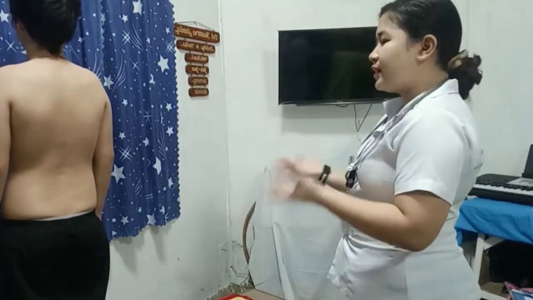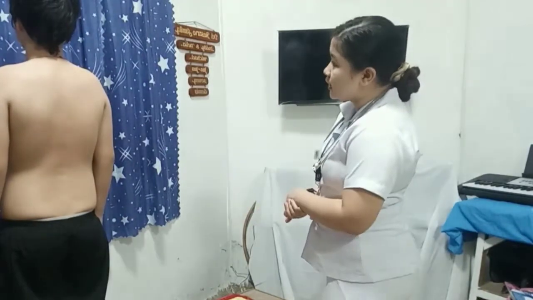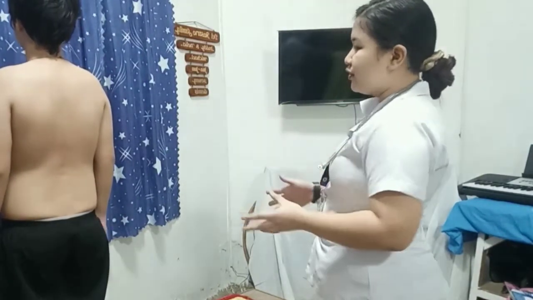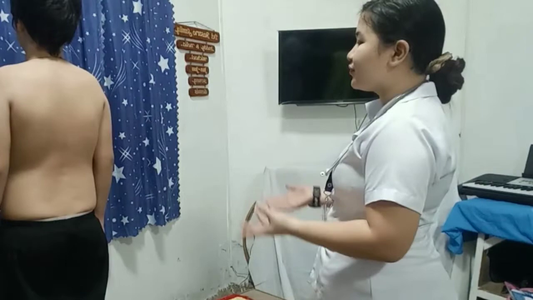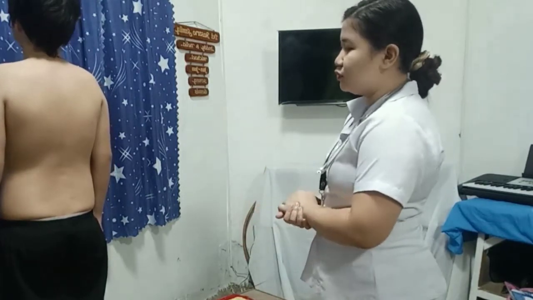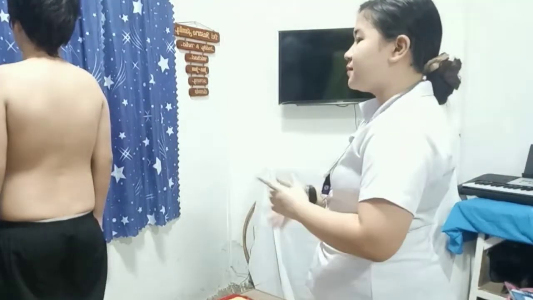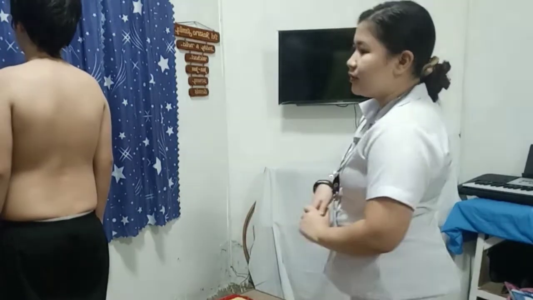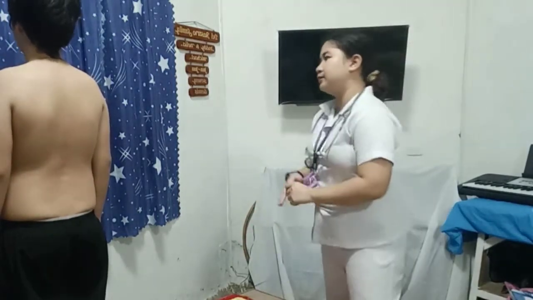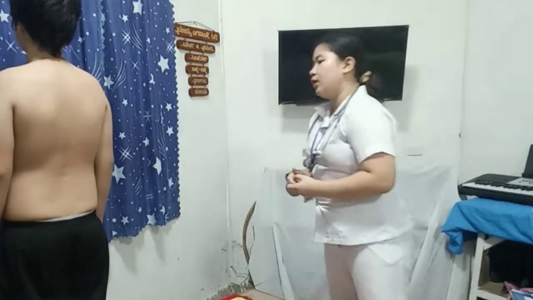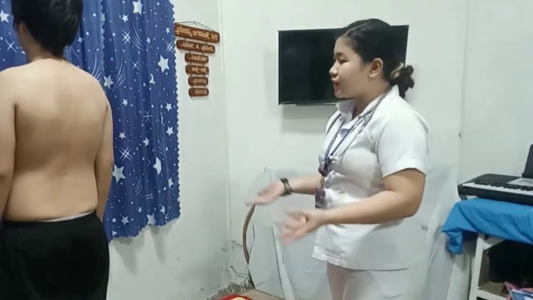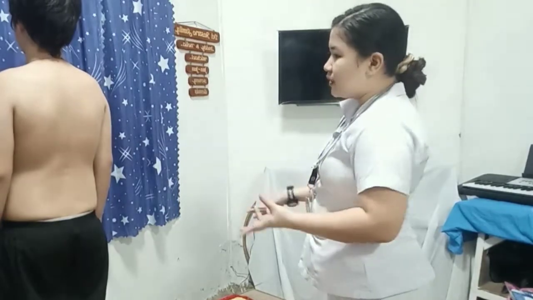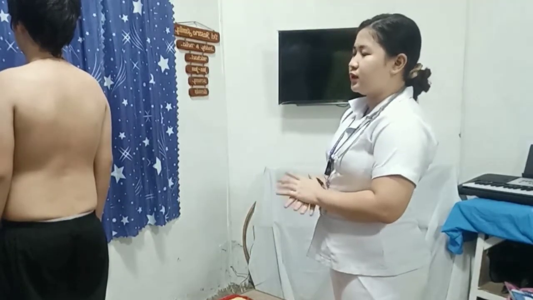Okay. So I can see that the scapula are symmetric and non-protruding, and the ratio of your anterior posterior to transverse diameter is 1:2. So now I am going to inspect your spinal alignment to determine any abnormalities in the curvature of your spine, okay? Okay, so I observed that the cervical, thoracic, and lumbar curvature are all normal.